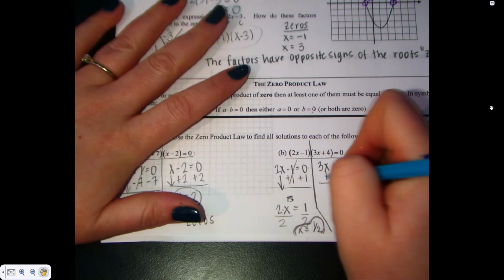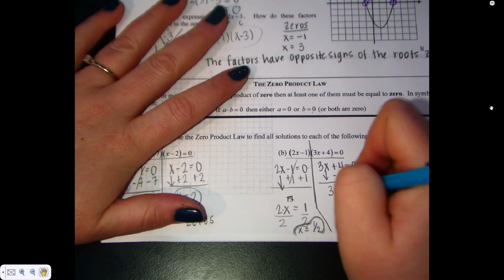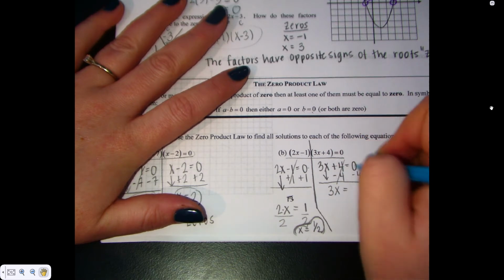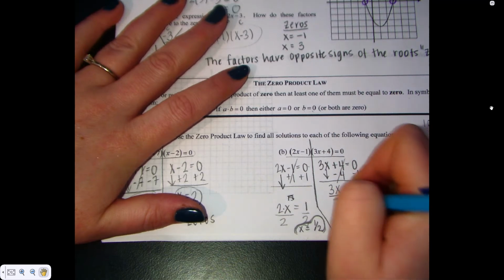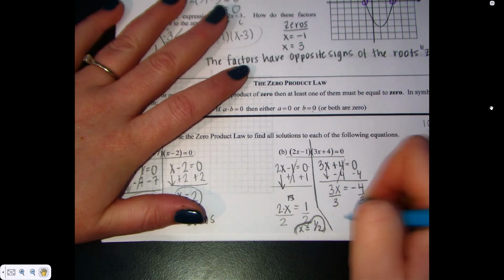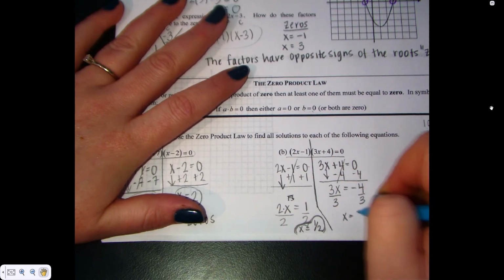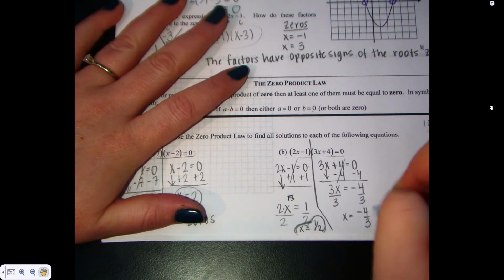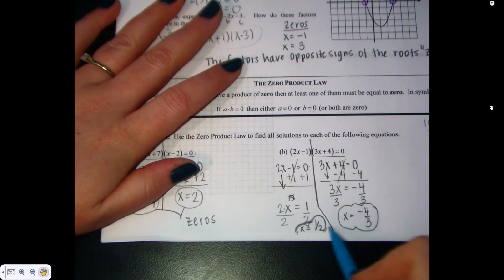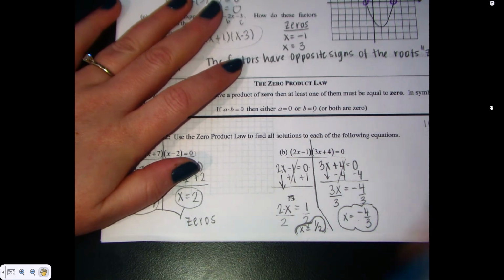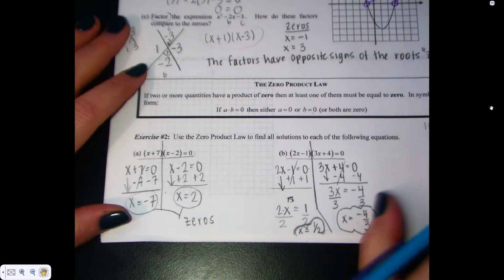I can bring down this 3x, 4 cancels, and 0 minus 4 is -4. Divide by 3, and I get x equals -4/3. Okay, so these are my zeros. Those are the zeros of my equation using the zero product law.